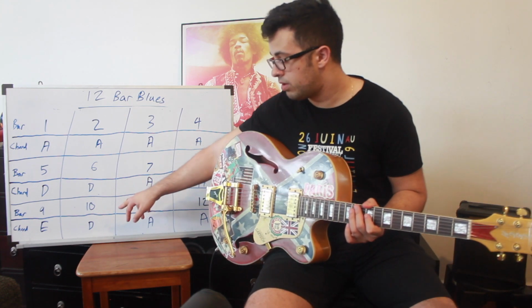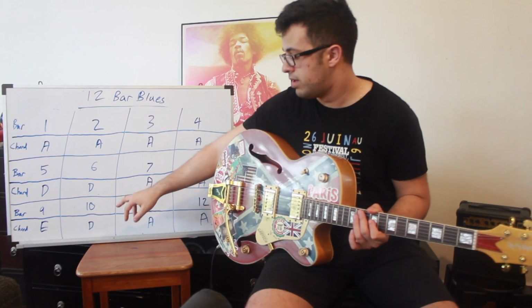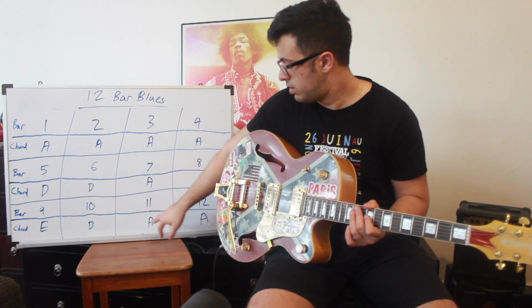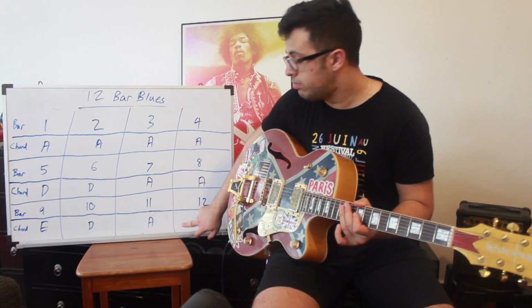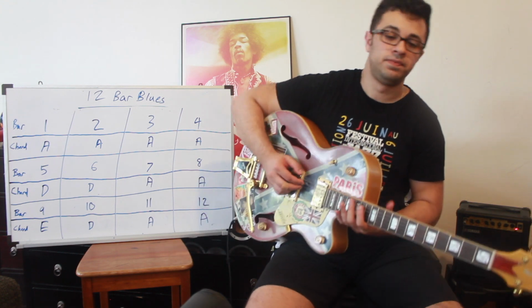Then we're going to go to the 5, which recall is 7 steps from the 1, back to the 4, and then we're going to end off by playing 2 bars of the 1, A. So it's going to sound something like this.